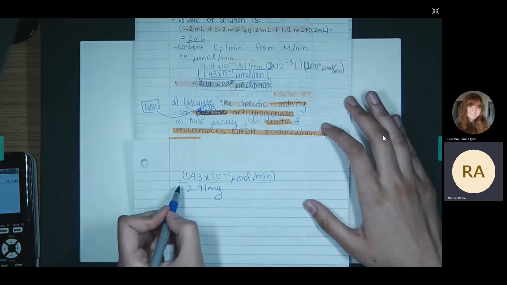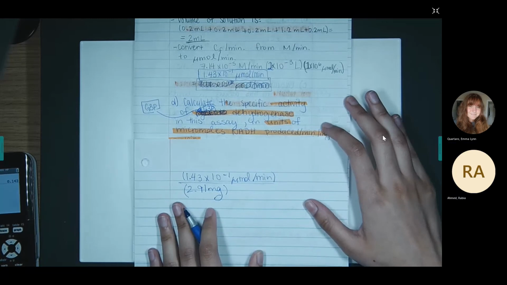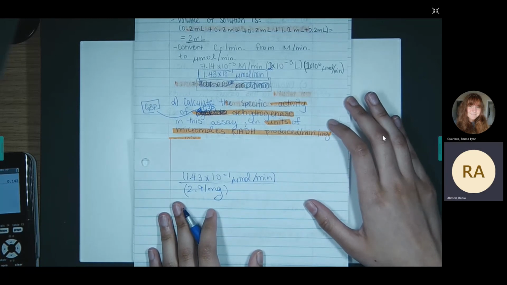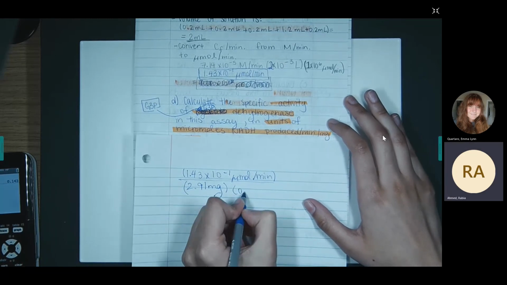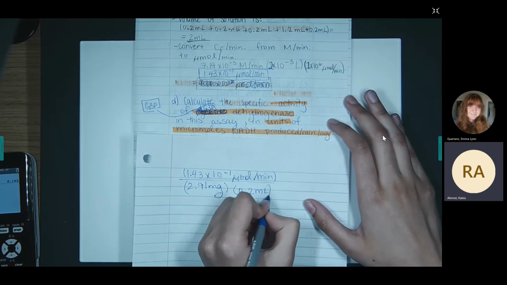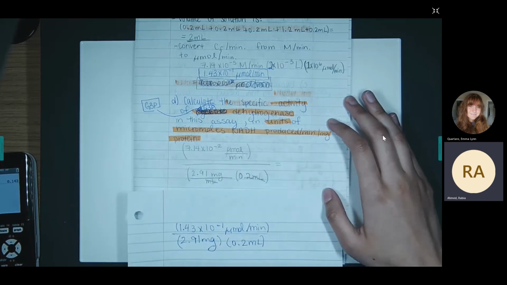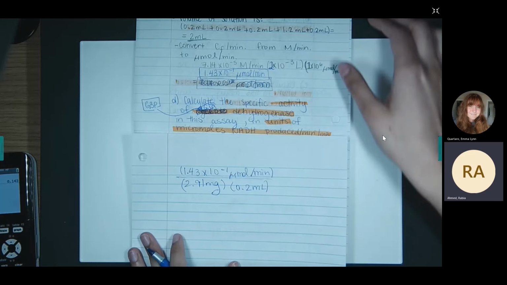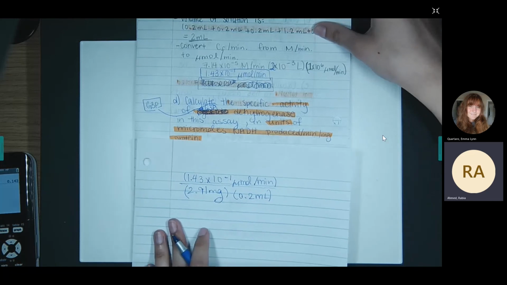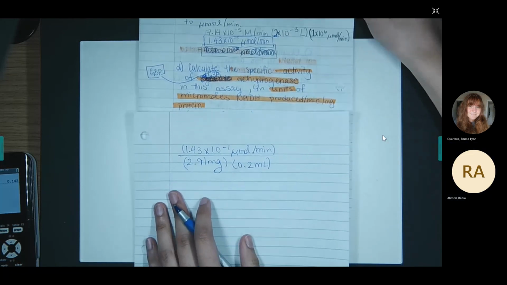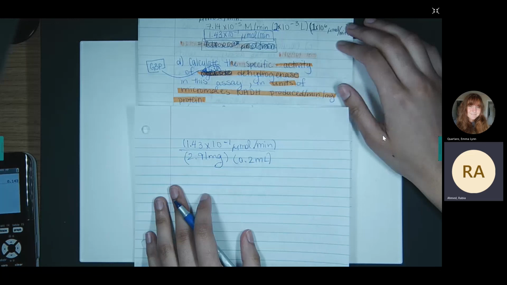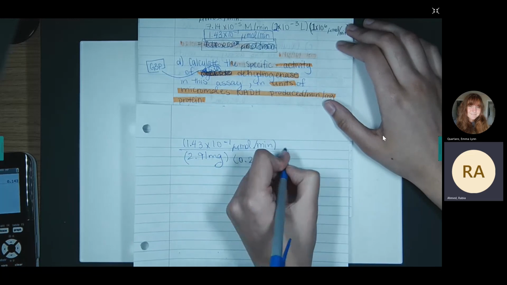So we do that. And then our G3P dehydrogenase is supposed to be 0.2 milliliters. That makes sense. Okay, so let me just do the math.